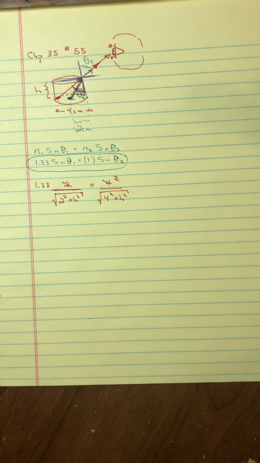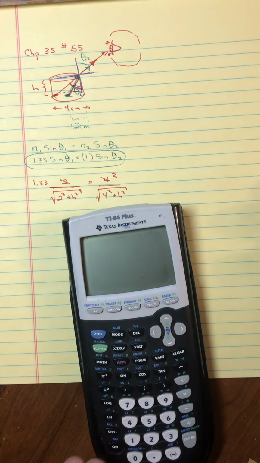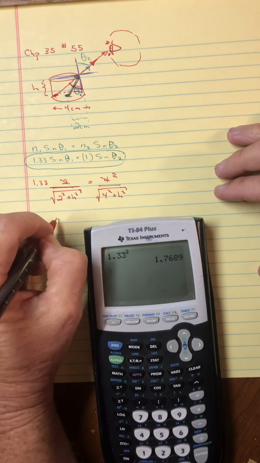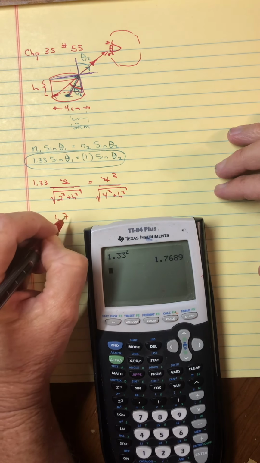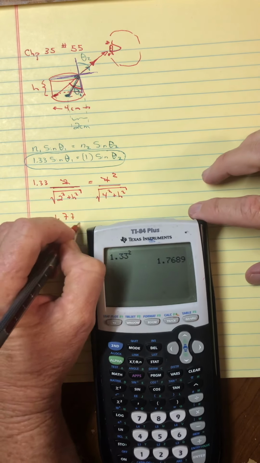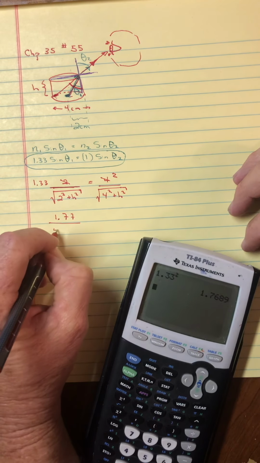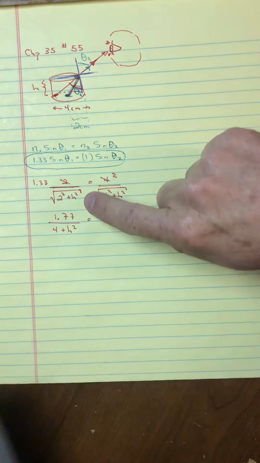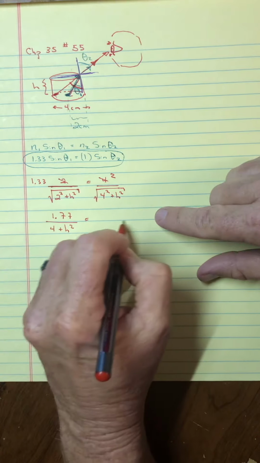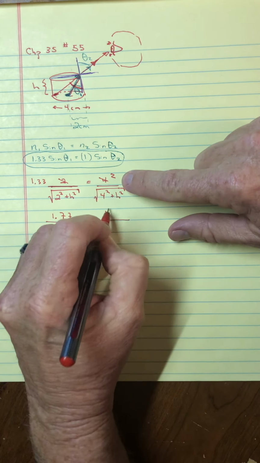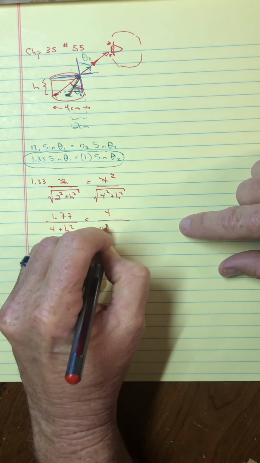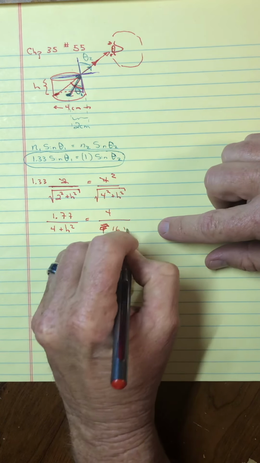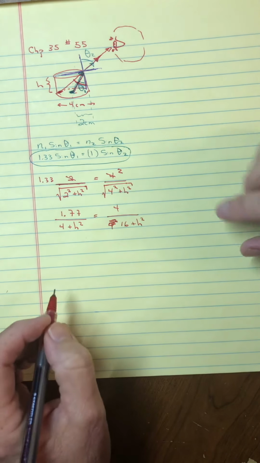So maybe I will start by saying, well, let's square both sides. The numerator, 1.33, when you square it, is 1.77, which, of course, on the bottom gives me a 4 plus an h squared. That was the whole point of squaring it, getting rid of that square root. And then over here, when I square it, that's a 4, and then this would be a 4 squared. Why don't I just write that as 16, and then plus h squared.